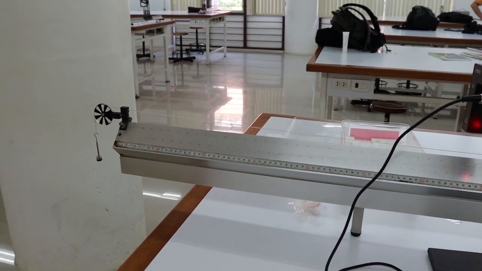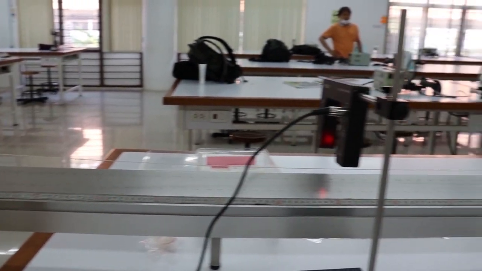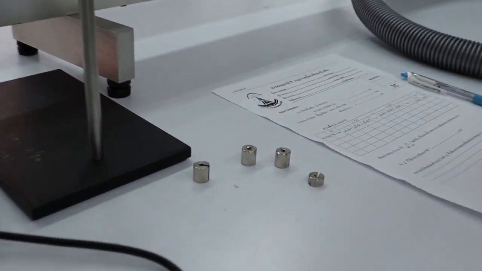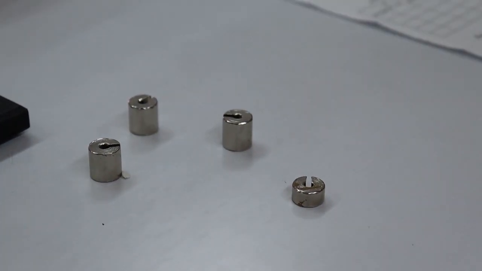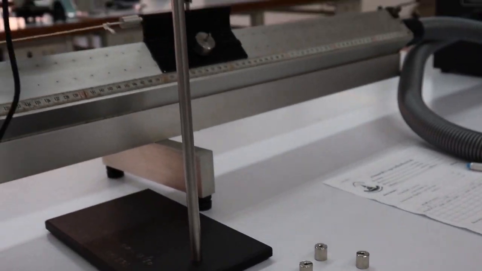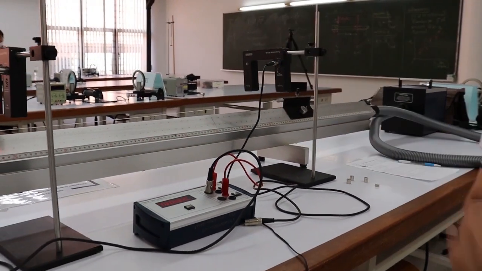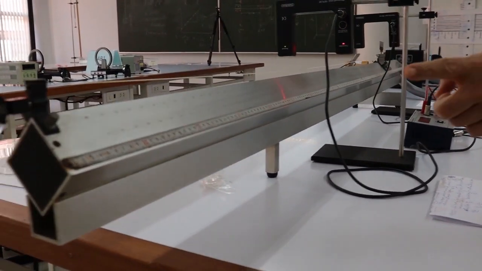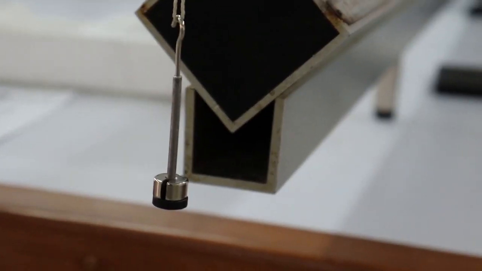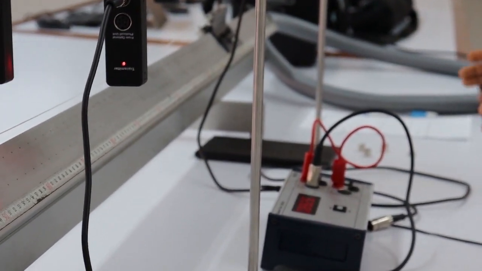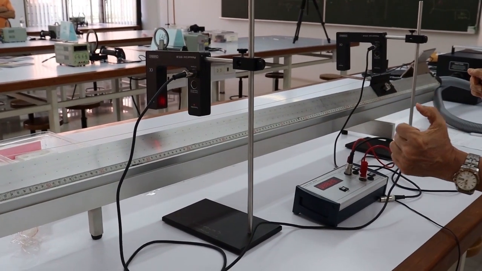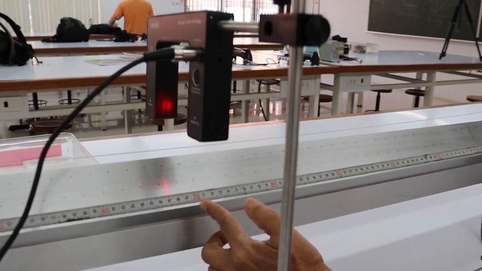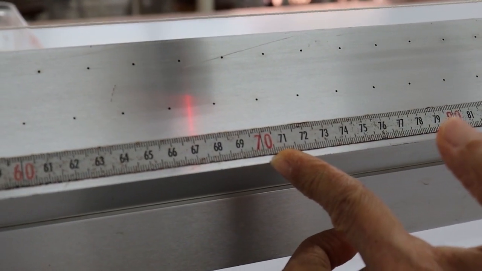For the hanging mass m, we add 5 gram or 10 gram pieces on the hanger, which is 2 grams. The first value of m is 7 grams. We place 2 photo gates at position 70 cm and 140 cm on the air track.